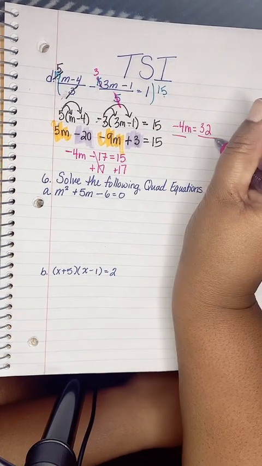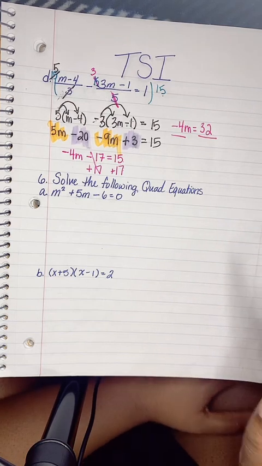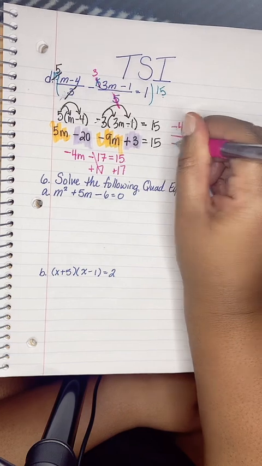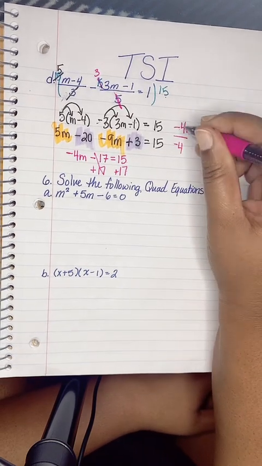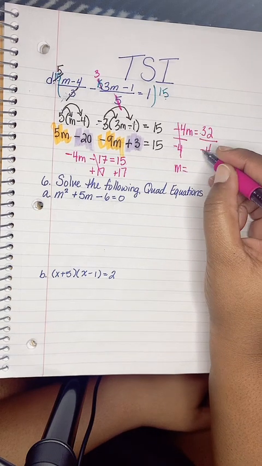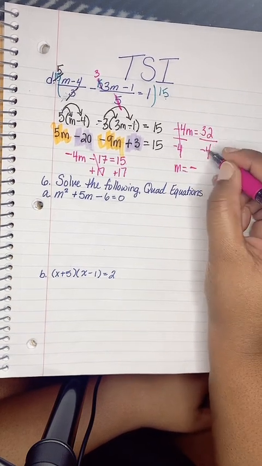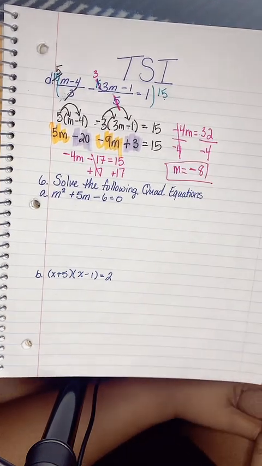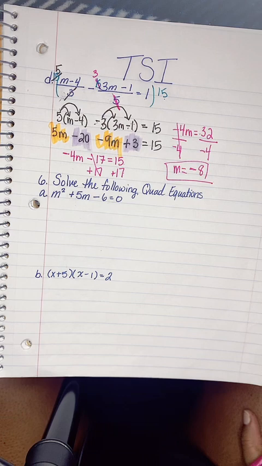Good. So we're going to divide, but we have to divide by what's with the m. And a negative 4 is with the m. So we have m equals a positive divided by a negative is a negative. 32 divided by 4 is 8. So m equals negative 8.